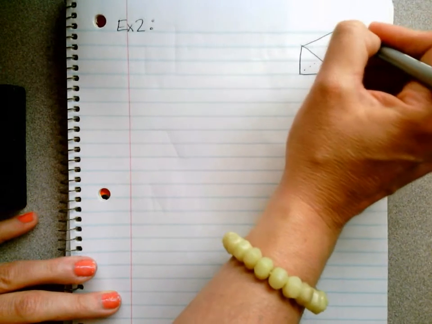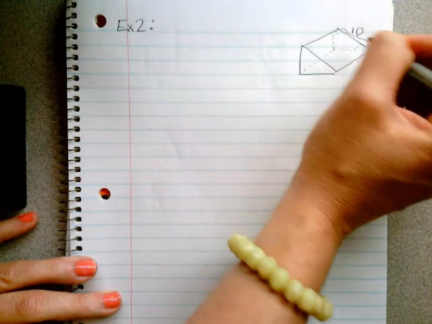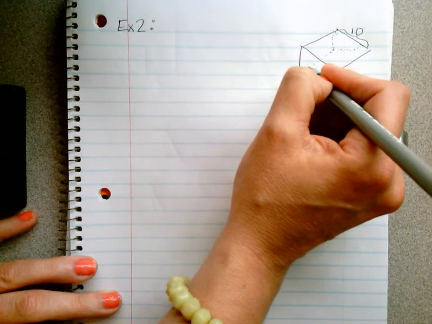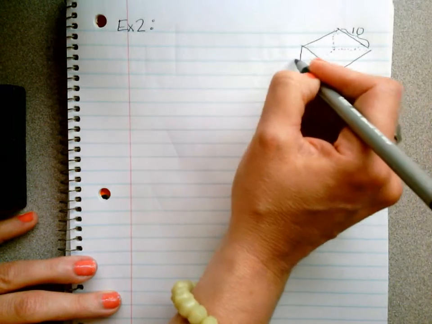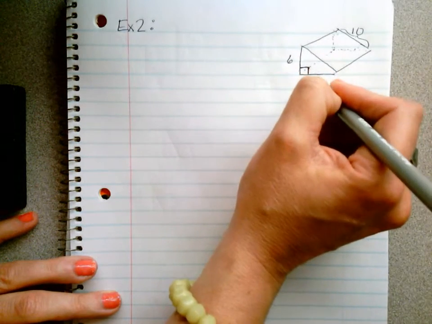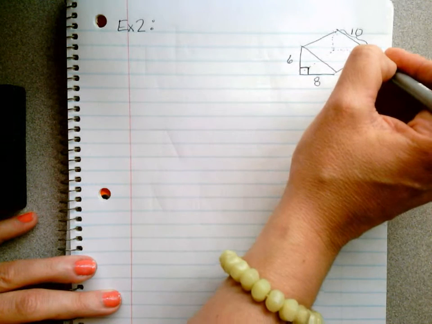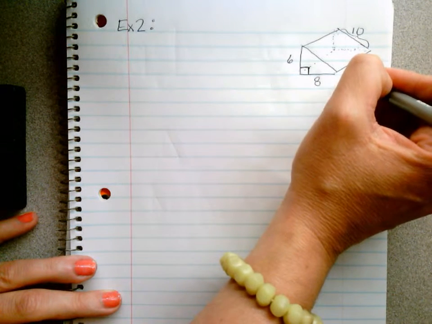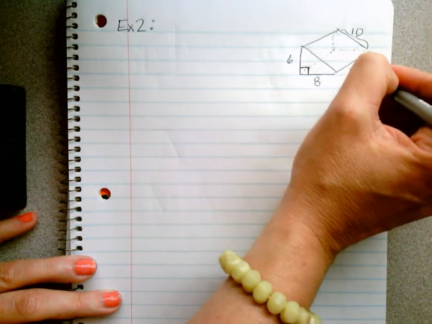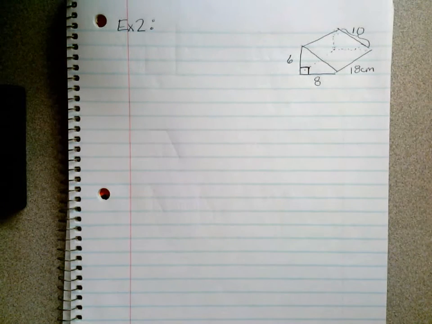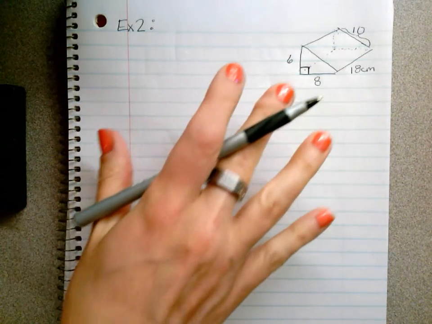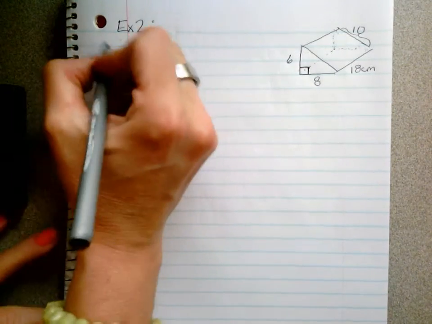The hypotenuse appears to be 10, and I know it's a right triangle because they labeled it as such. 6, 8. And then from here to here is 18 centimeters. We can do the pizza box method, but let's use the method they've given us and try to ascertain the values, plug them in, and see if we can go from there. I think this one is really a good example for that method.